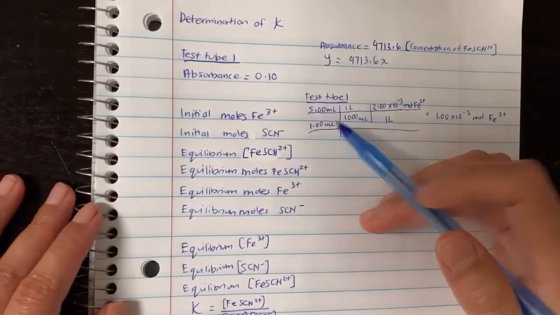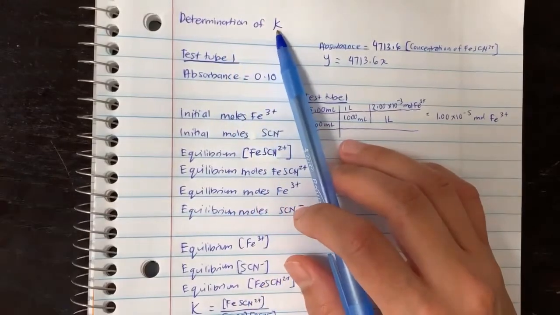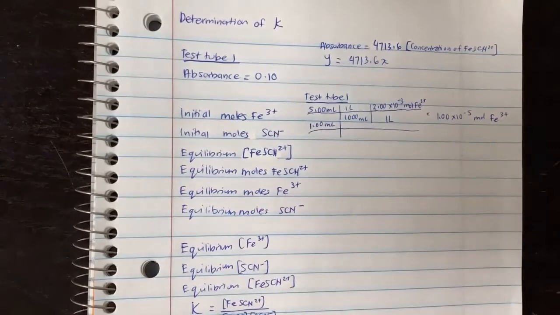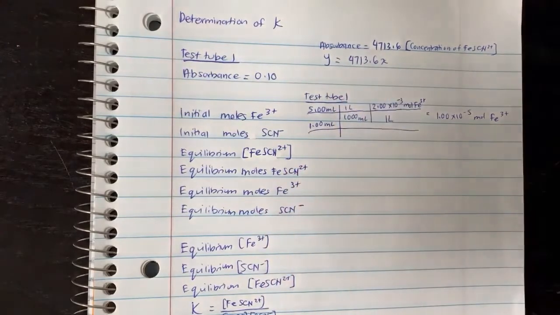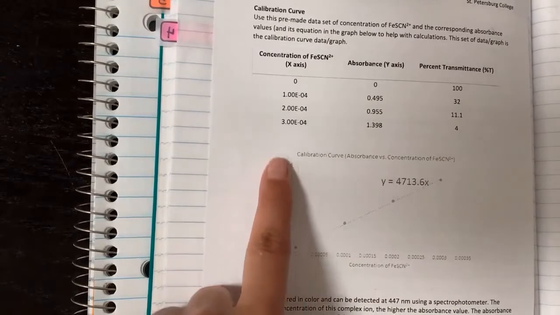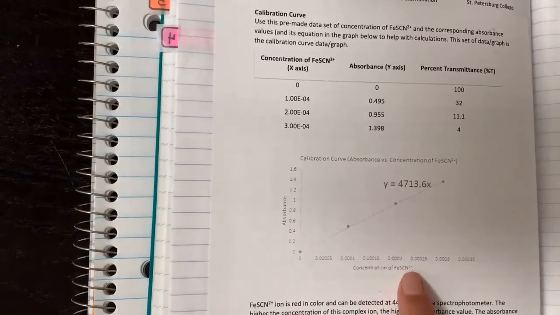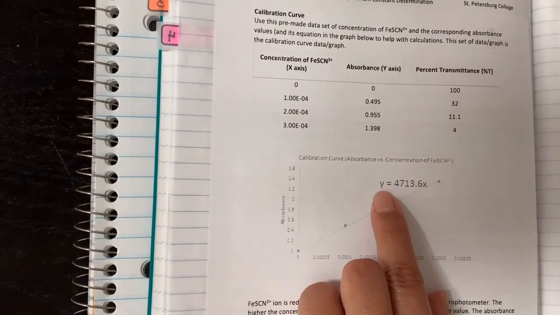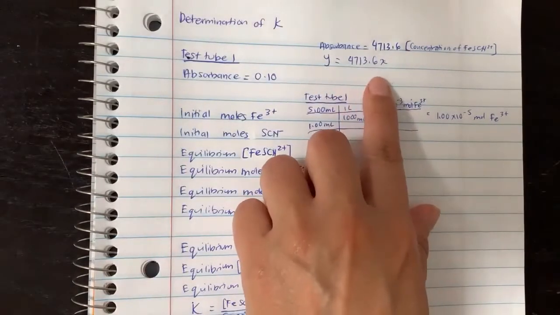All right, we're gonna figure out how to do trial one of determination of equilibrium constant. There is a calibration curve in your lab manual, and this is the calibration curve that gives you this equation that it shows right here. So this is the curve that you'll be given. Absorbance on the y-axis, concentration of the complex ions on the x-axis. So you use y as absorbance, x would be your concentration, and 4713.6 is literally just the slope. So that's where this comes into play.